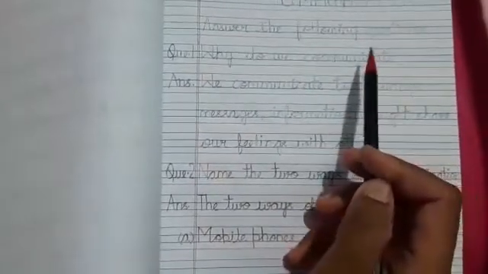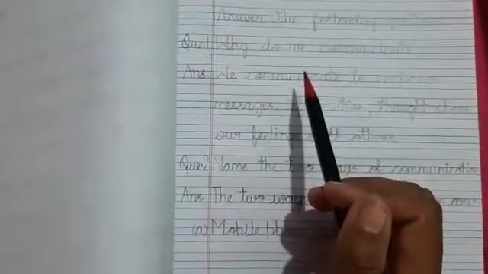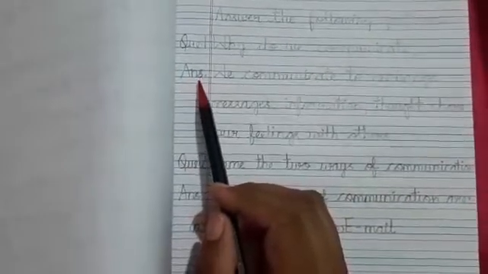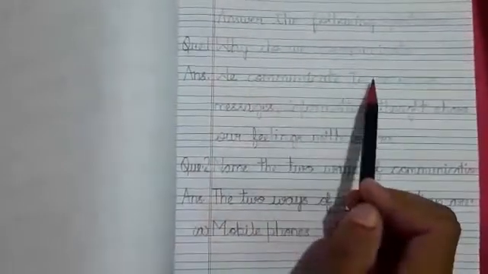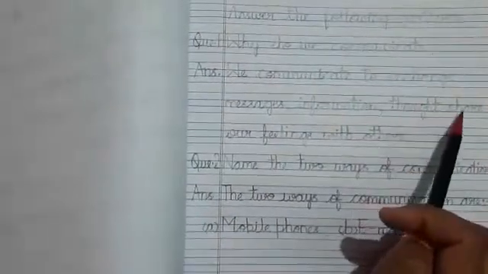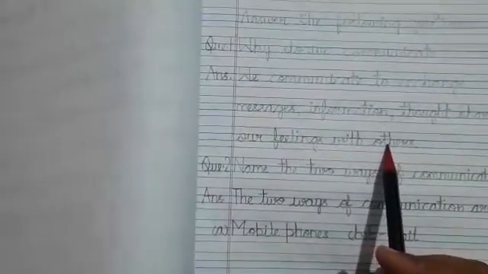Children, why do we communicate? We communicate to exchange messages, information, thoughts, and share our feelings with others. In the next line, you will write ANS. answer. We communicate to exchange messages, information, thoughts, and share our feelings with others. Done children. Now come to the next line.